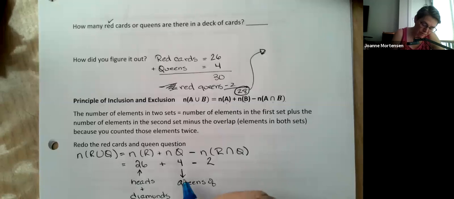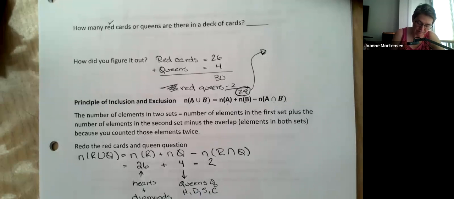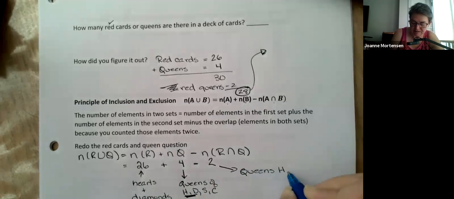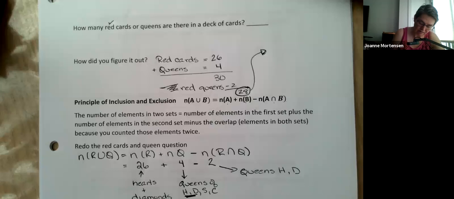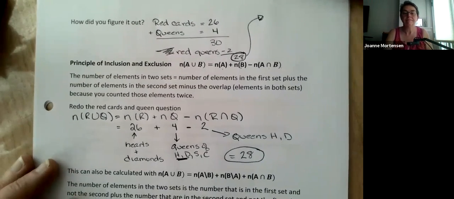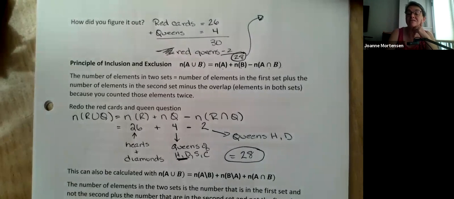So the 4 is hearts, diamonds, spades, clubs. You can see here is where we're counting stuff twice, because the queens got counted here and the queens got counted here. So then we need to take away the queen of hearts and diamonds. And after all of that, now that I've labeled it and made it all look messy, the answer is 28. Option 3 would have been just pull out a package of cards and count them.